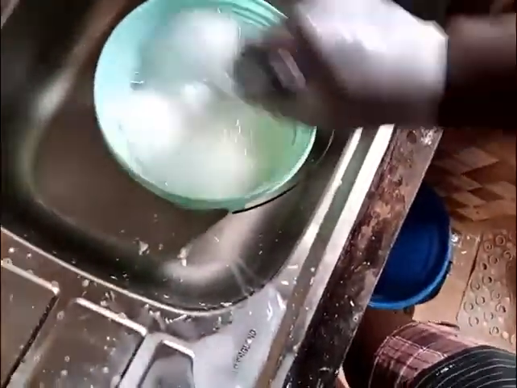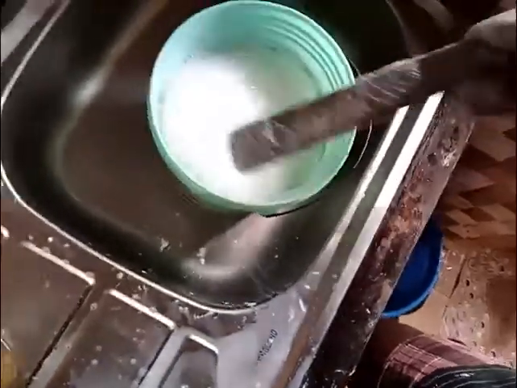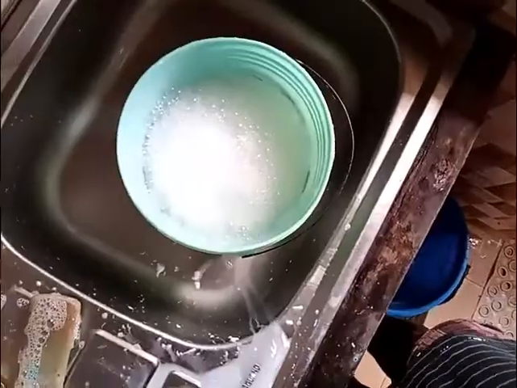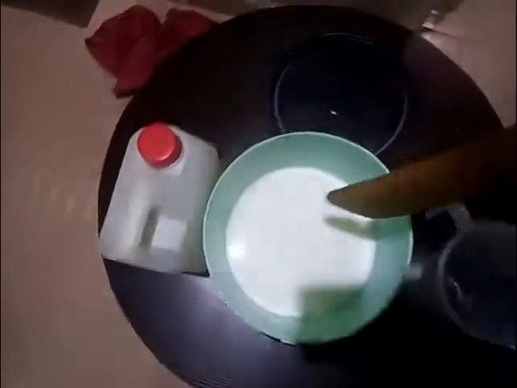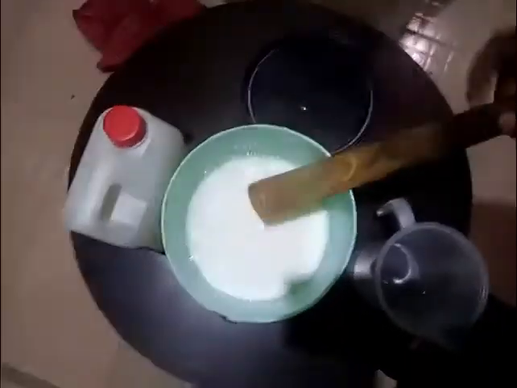The only thing we need to do is to keep this for a day or about 8 hours. So after keeping this for about 8 hours, this is our next day, and I opened it. The aroma is all over the room right now. So I stir, then pour into my storage.